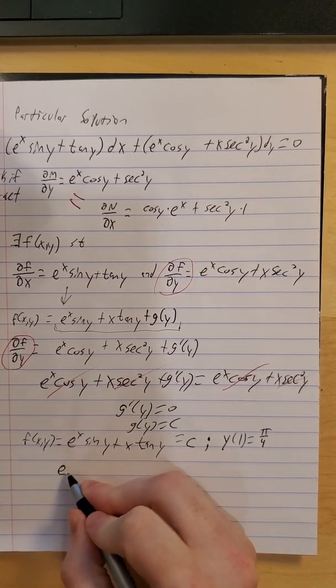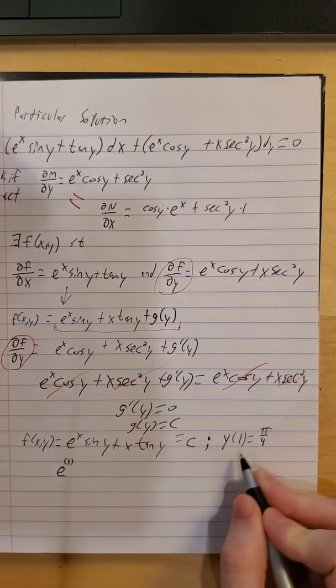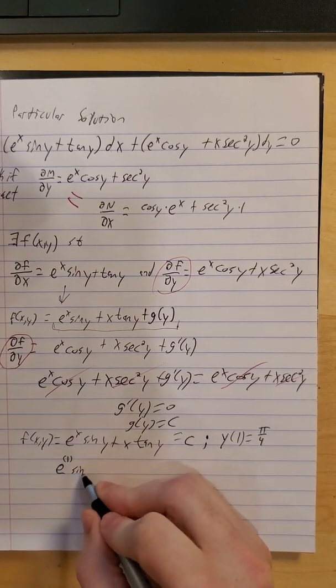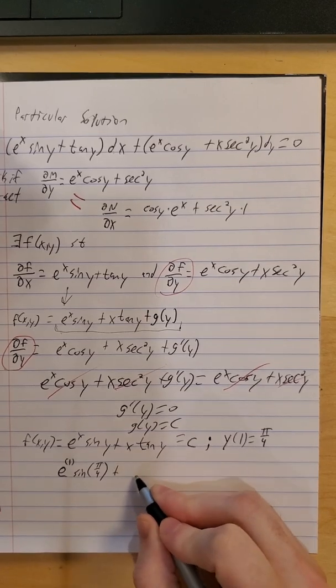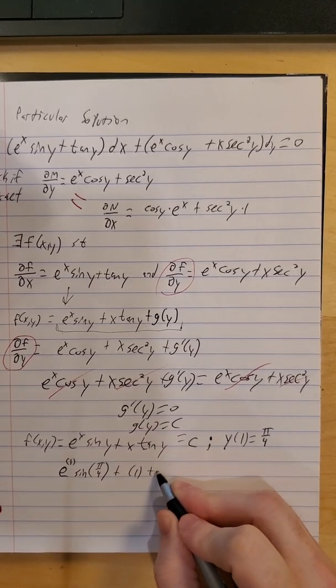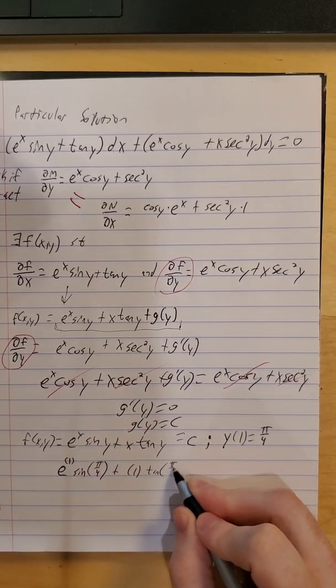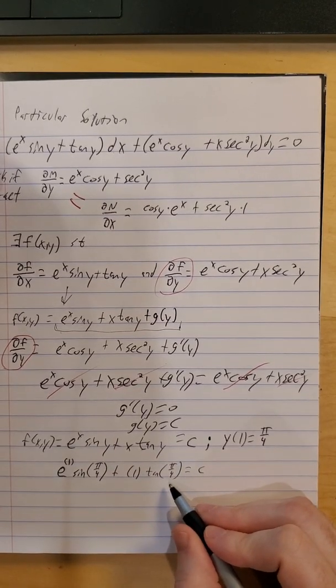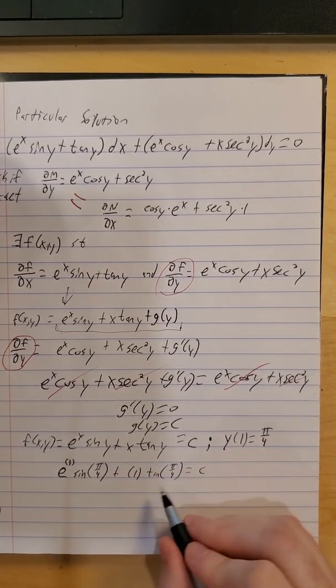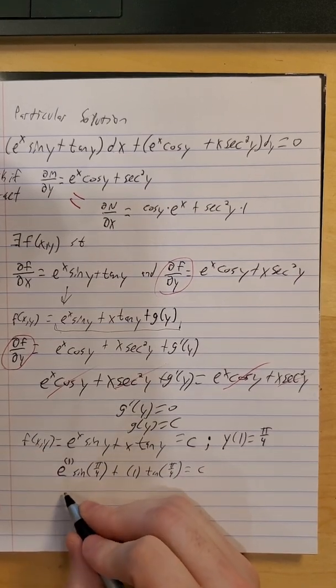So then we have e to the 1 sine of pi over 4 plus 1 times tangent of pi over 4. Pi over 4, remember that guy is a 45-degree angle. So your sine is root 2 over 2.